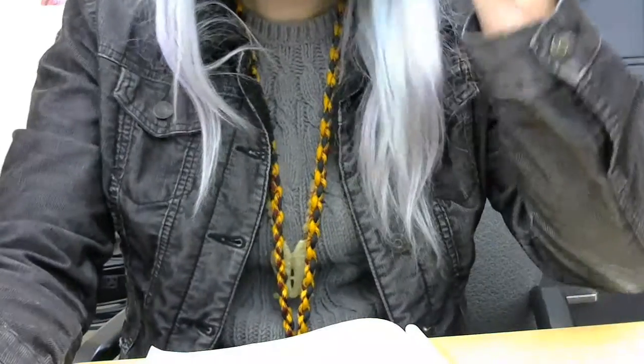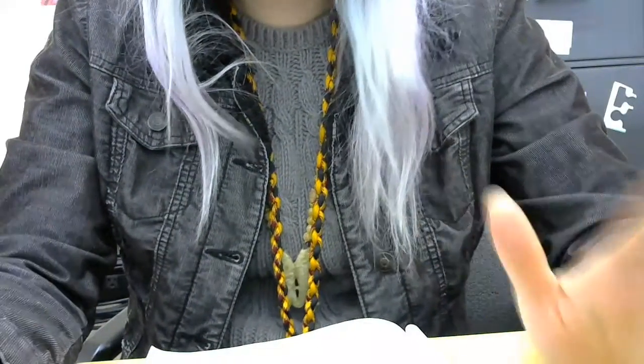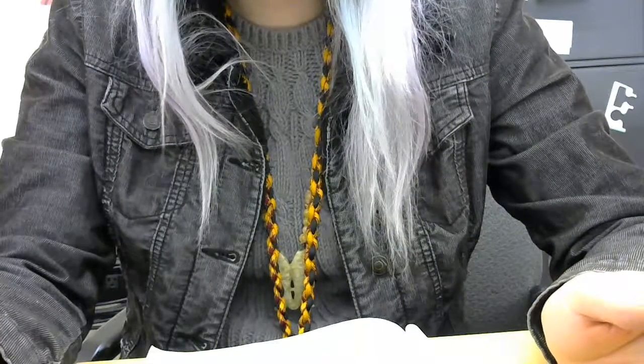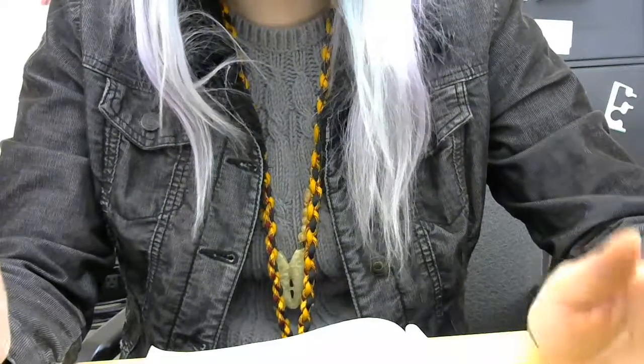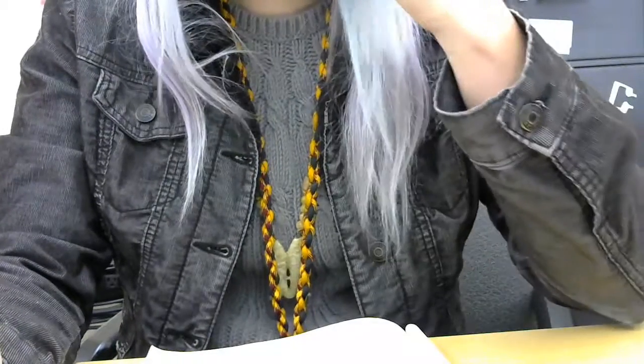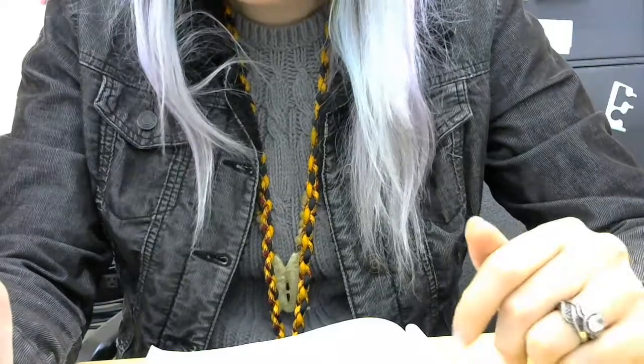Okay, so the nervous system can be split into two different systems, the central nervous system and the peripheral nervous system. So a lot of times we'll hear CNS and PNS. The central nervous system is going to include the brain and the spinal cord, and the peripheral nervous system is going to include the nerves and the ganglia.